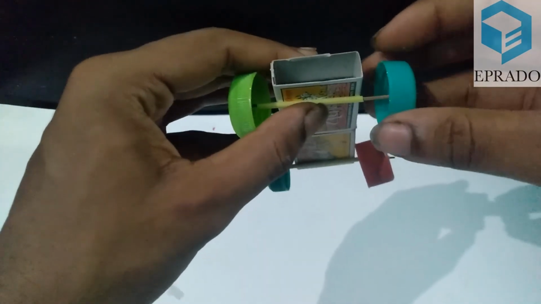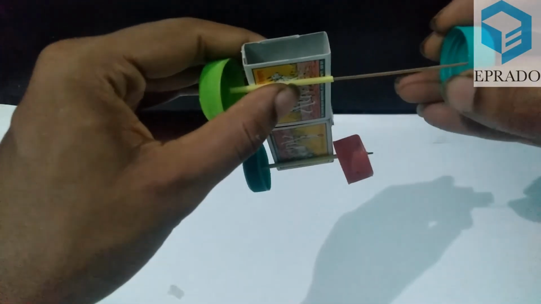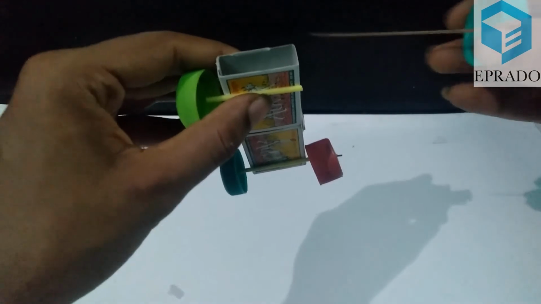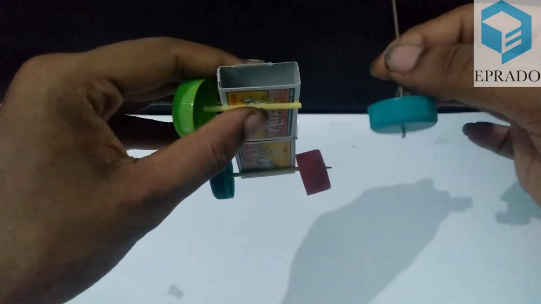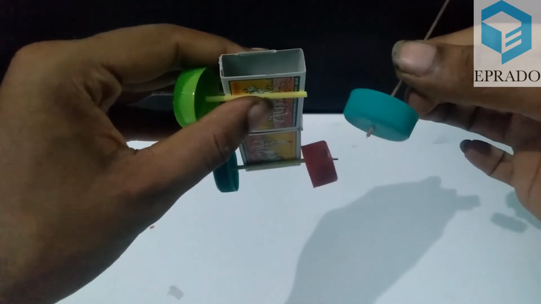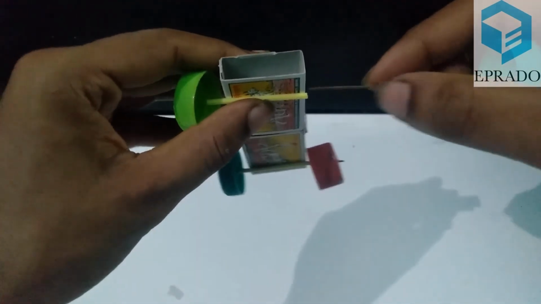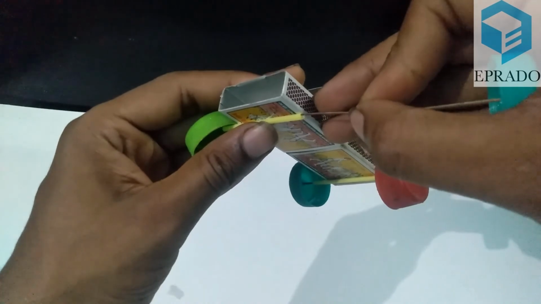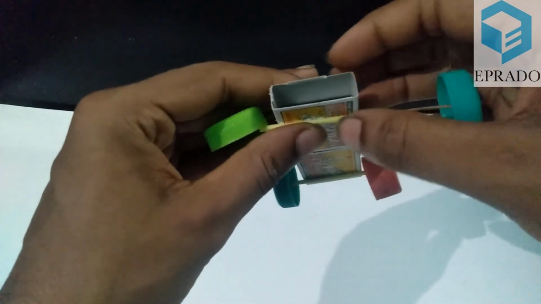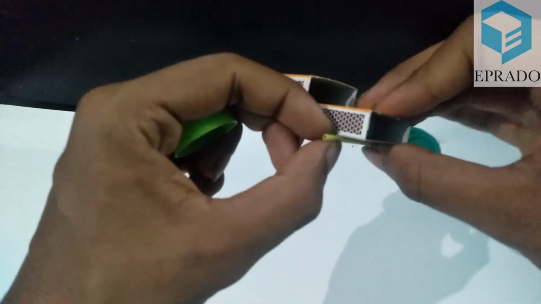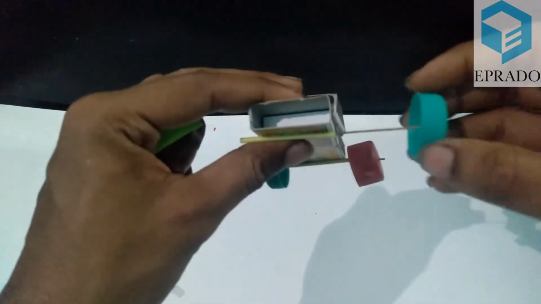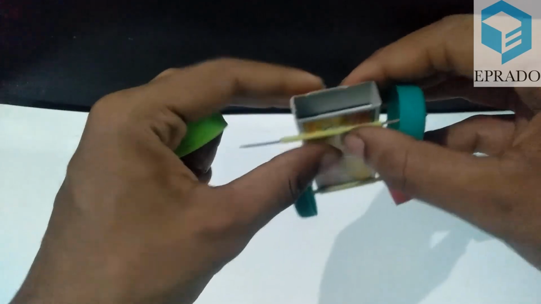So now we have learnt about the wheel and its axle. Here this small stick is the axle. Whenever we rotate this axle, the wheel will also rotate, and we need to insert it into the bearing. Here we are using this plastic tube as a bearing. We will learn about bearings in the upcoming session.